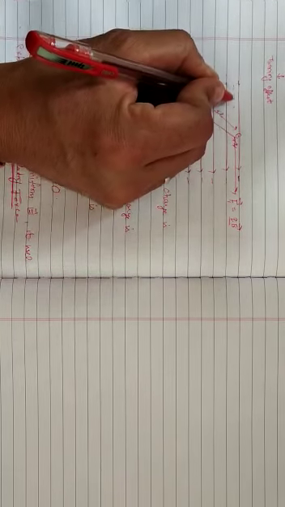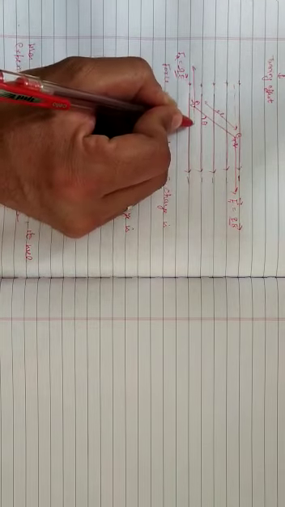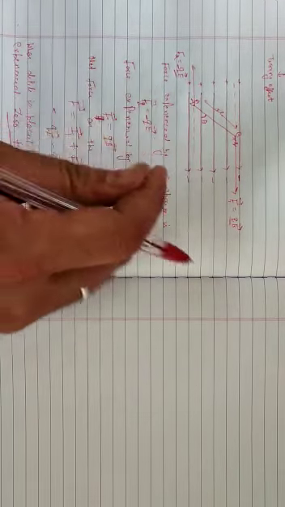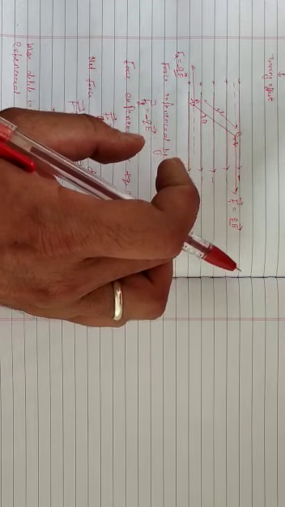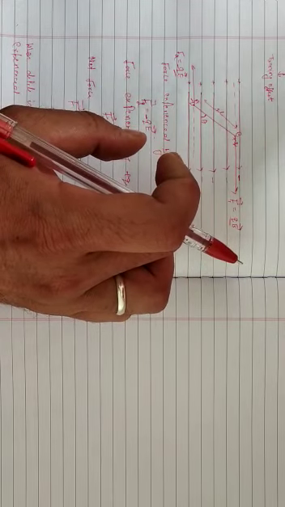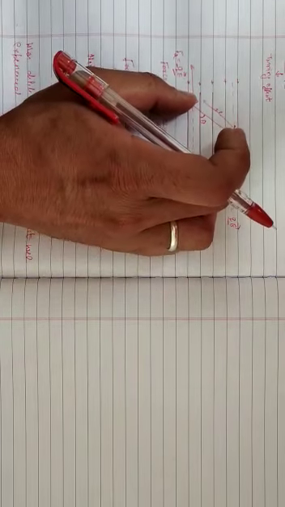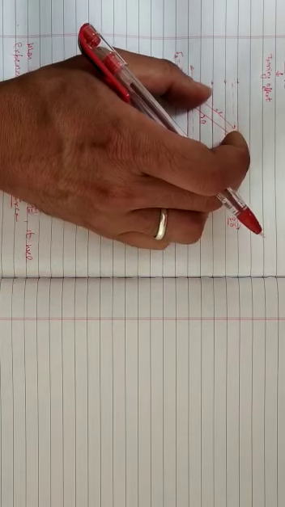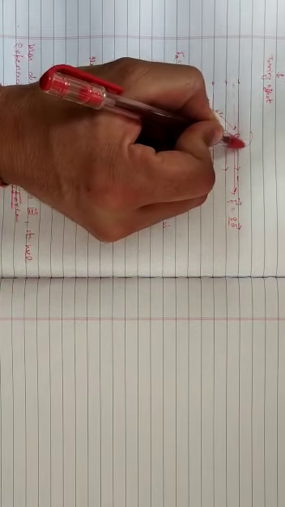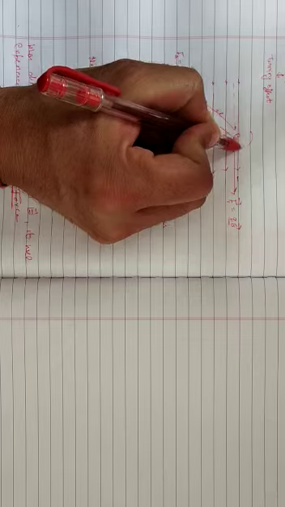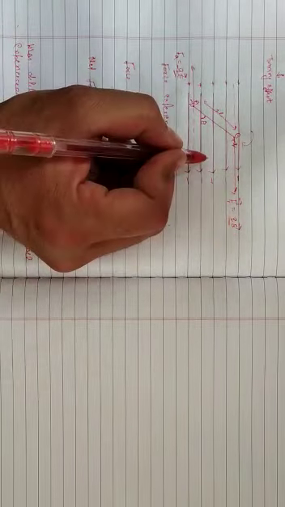This is the line of action of this force, and this is the line of action of the other force. These two forces form a torque on this dipole, and the dipole will try to rotate clockwise and align in the direction of the electric field.